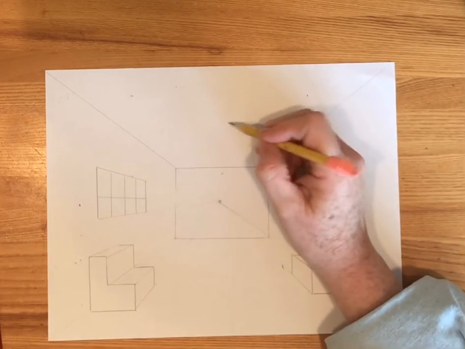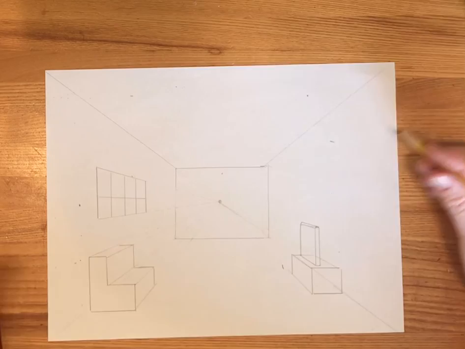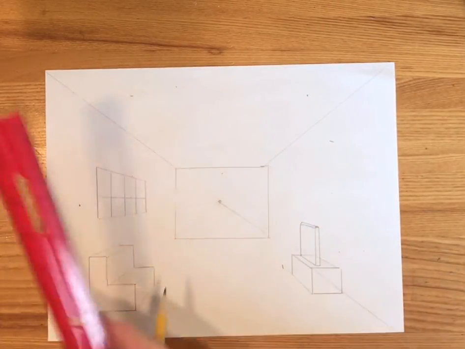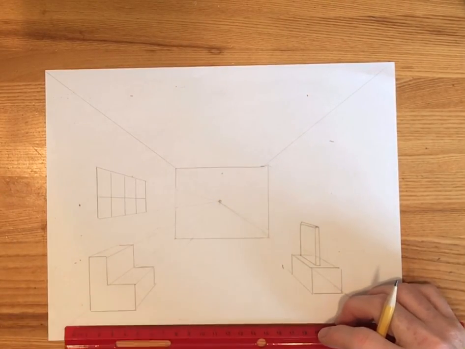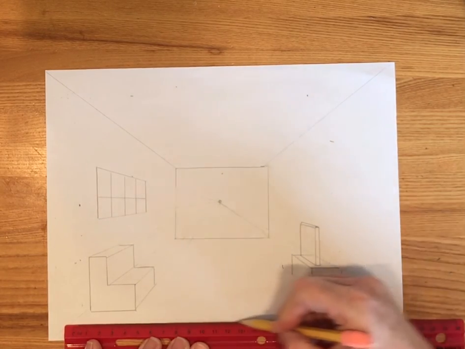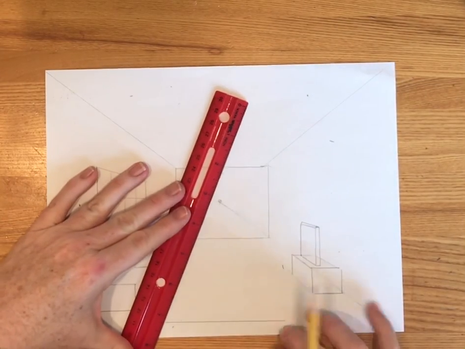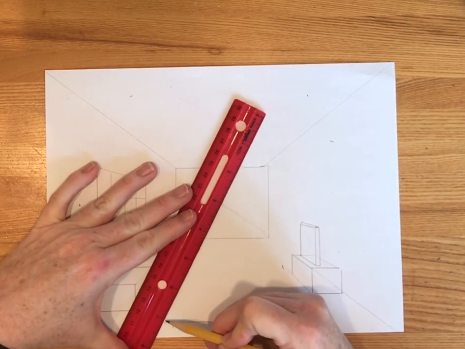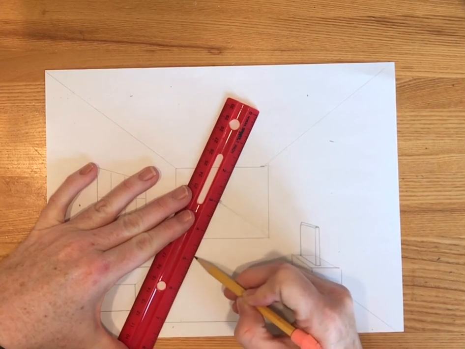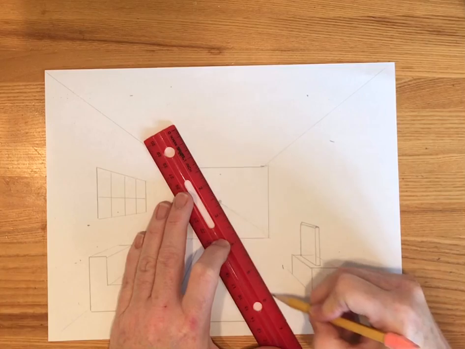So go ahead and create things on the ceiling. Maybe you want a skylight in the ceiling. Maybe you want to create a rug on the ground. If you create a rug on the ground, like an area rug, let's say you create a rectangle area rug. All right, draw the front of the rug. Connect both sides to the vanishing point. Right here to the vanishing point, drag it back.